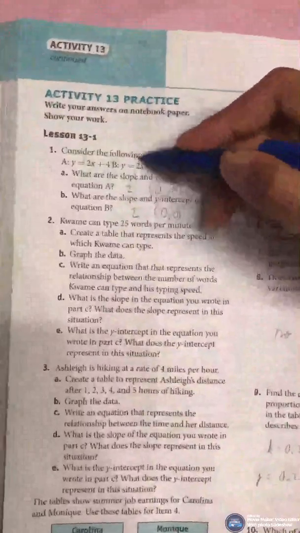Let's see what 1b says. What is the slope and the y-intercept of equation B? Our slope is 2, and since we don't have a y-intercept here, our y-intercept would be 0, 0. So let's see number 2. Number 2 says, we can type 25 words per minute. Create a table that represents the speed at which we can type. We have had a lot of practice with creating a table, so I'm pretty sure you guys can do that.